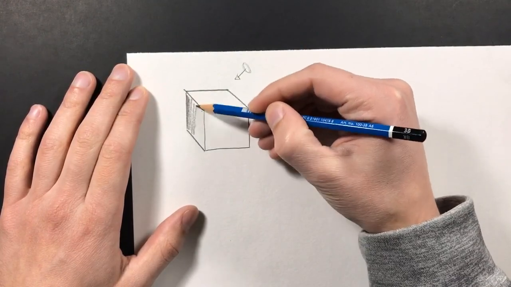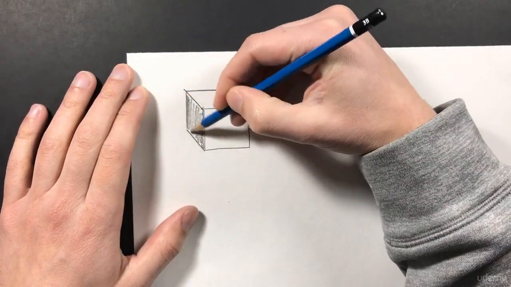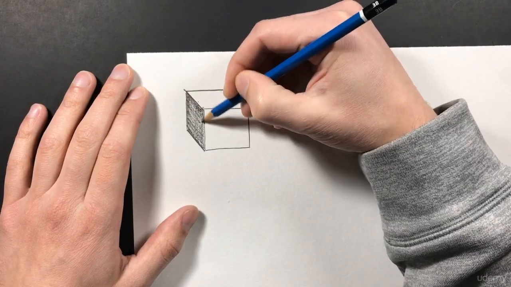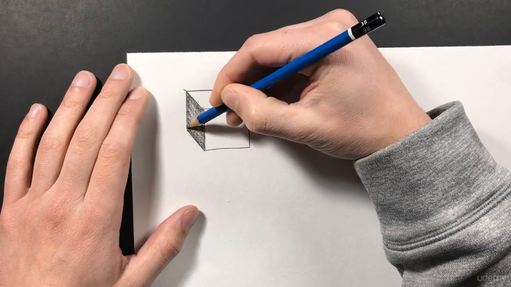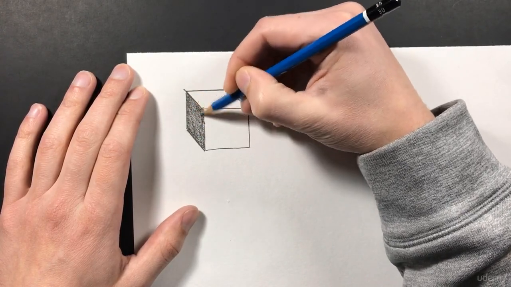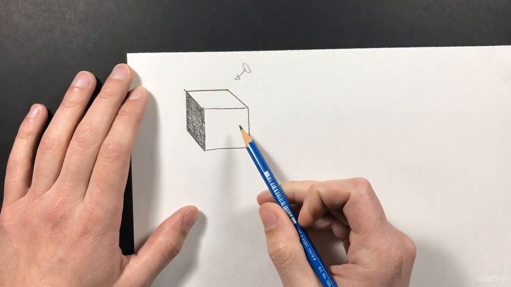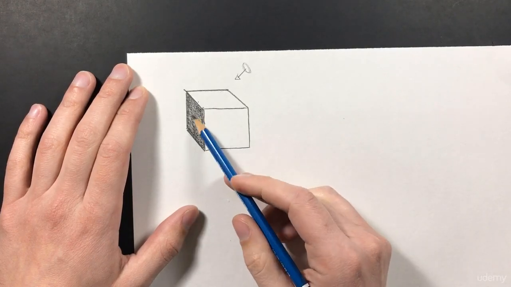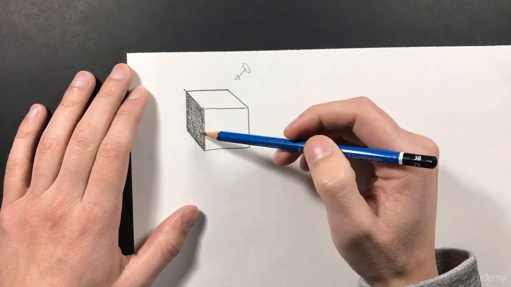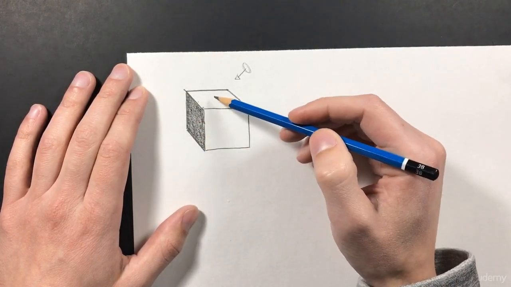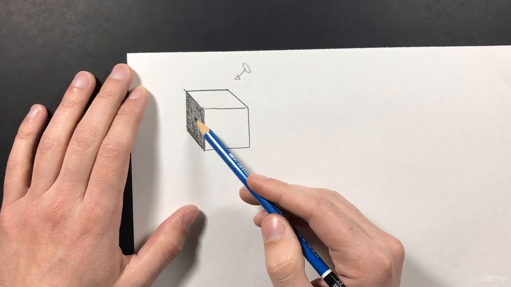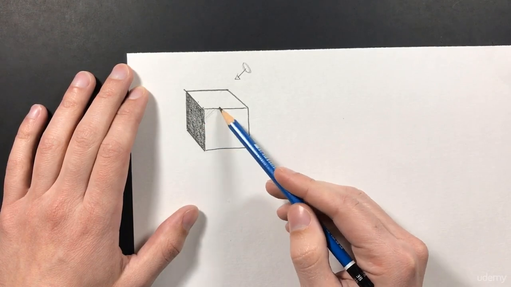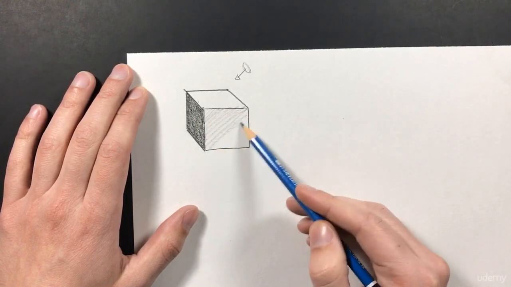So let's start by filling in our core shadow. So I'm going to go ahead and fill in this area with a very dark pencil. Great. Then let's go ahead and fill in our mid-tone shadow. Now, the reason why it's called mid-tone is because it is the middle tone between our core shadow and our highlight. So we want to get a gray in there that's somewhere in between this dark color and this white. So probably somewhere about here should be good.